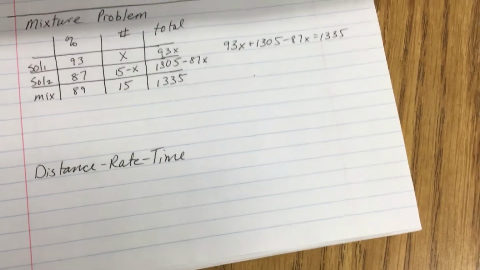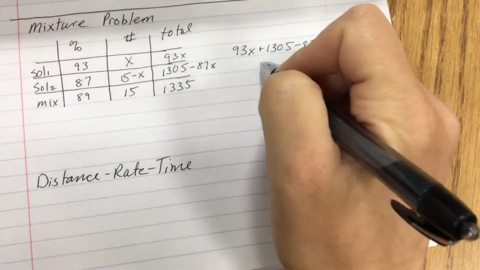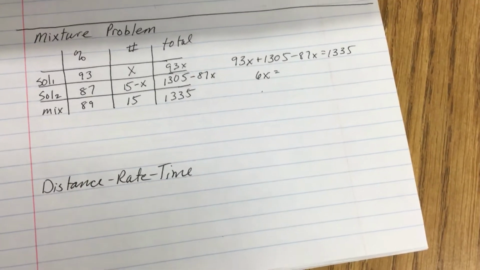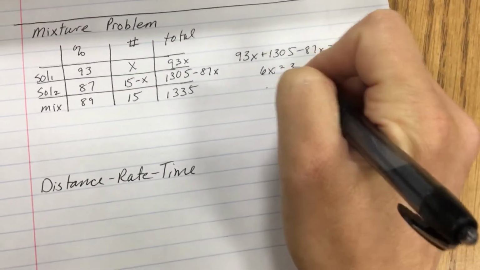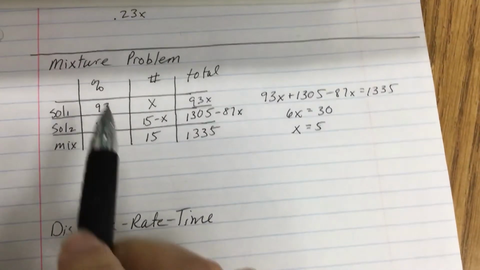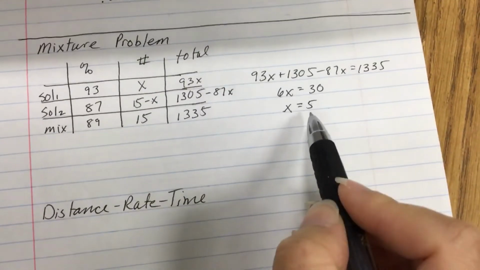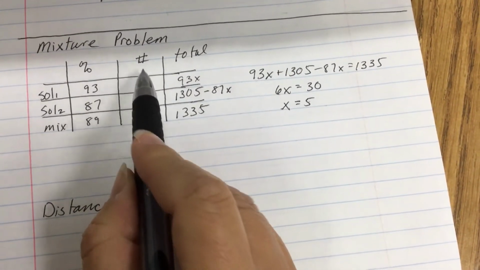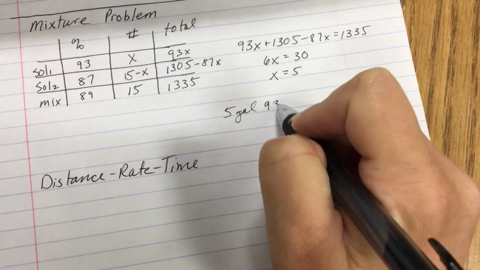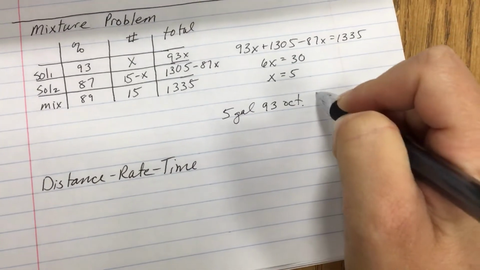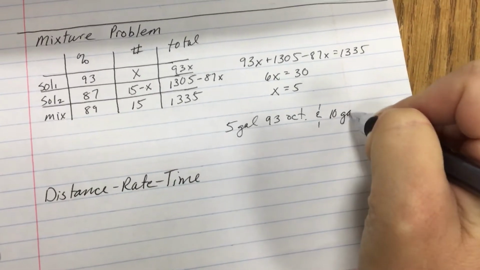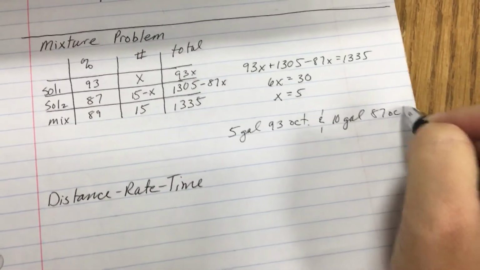Sorry, I'm doing the work out loud. I get 6x equals 30. X is 5. So the nice thing about a chart is that it organized my information. I know that the X I solved for is the number of gallons of 93 octane. So I can say 5 gallons of 93 octane. And what's 15 minus 5? That would be 10 gallons of the 87 octane.